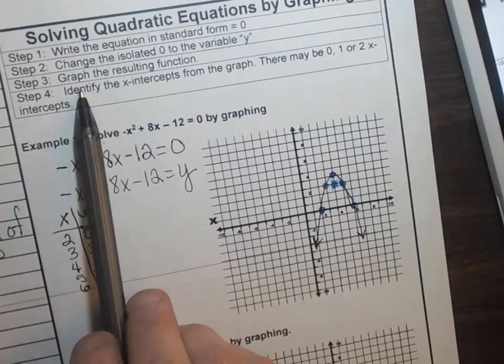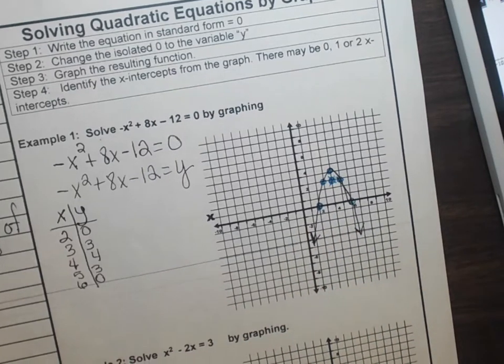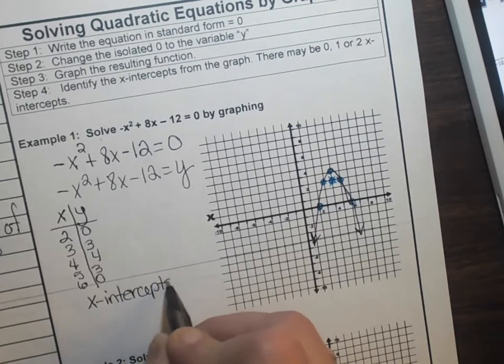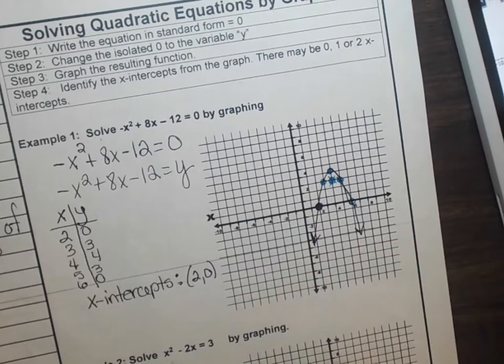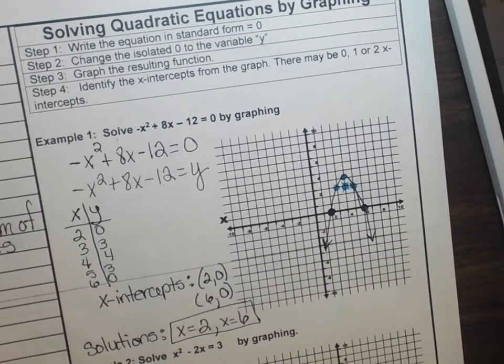Okay, now after you have graphed, the next thing is to identify the x-intercepts. If you look, our parabola crosses the x-axis twice, therefore I have 2 x-intercepts, so therefore I have 2 solutions. And my x-intercepts are the point 2, 0 and the point 6, 0. So those are my x-intercepts. So therefore my solutions are x equals 2 and x equals 6. And that's the first step.